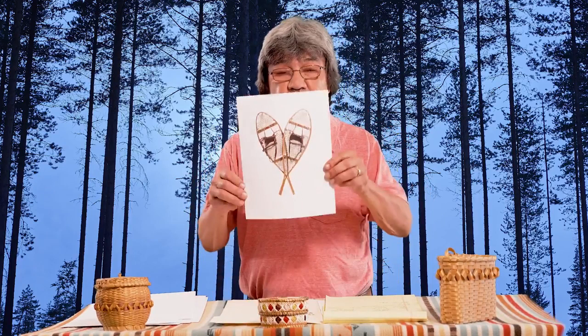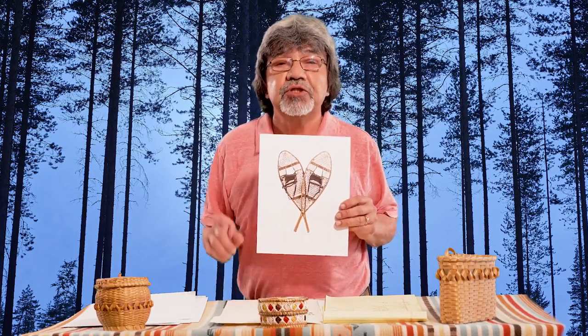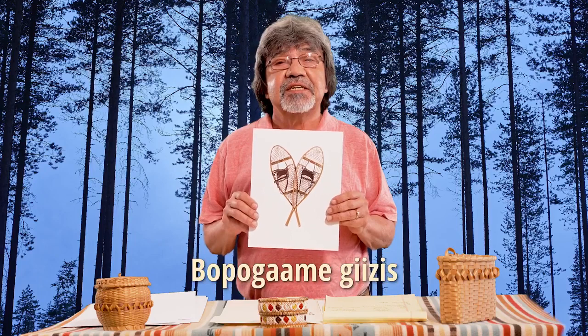And this is the 13th moon. And I asked one time, what is the 13th moon called? And that's where different ones came. This is the one that they told me to use. Actually it's called broken snowshoe moon, that's what it's referred to in English. So Bopogame Gizis is what it's called.